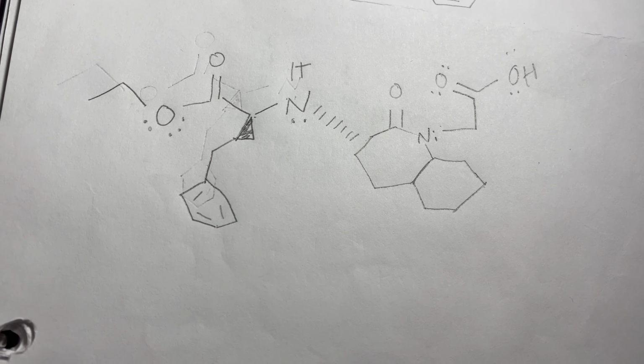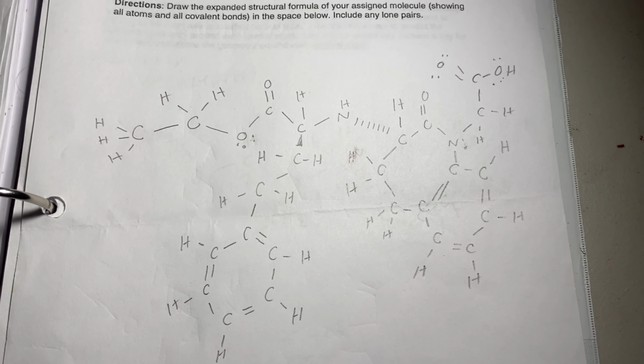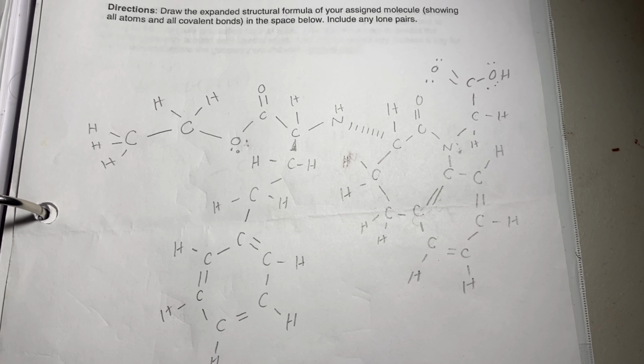So for the next page, it's the expanded structural formula. And here you go. This is the full expanded structural formula for the drug Lotensin.